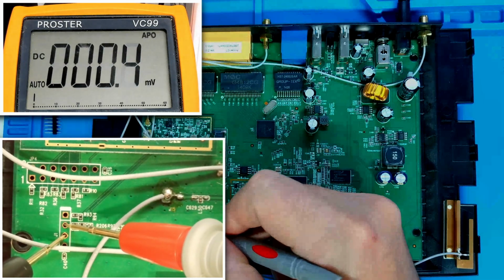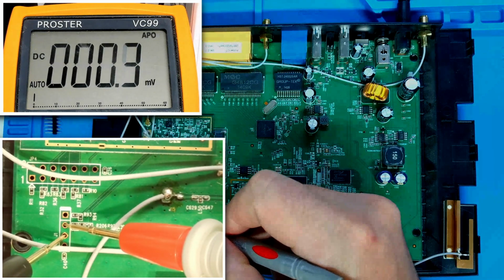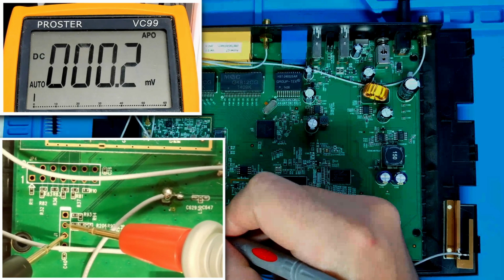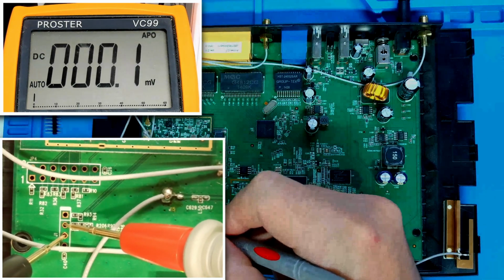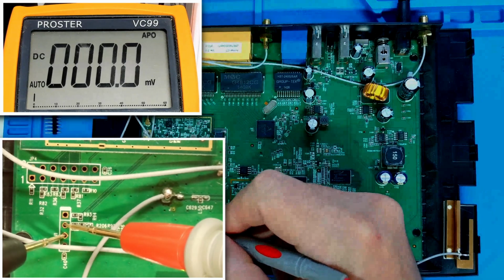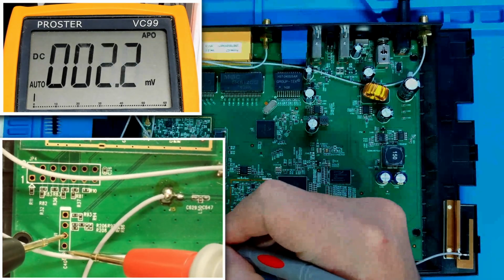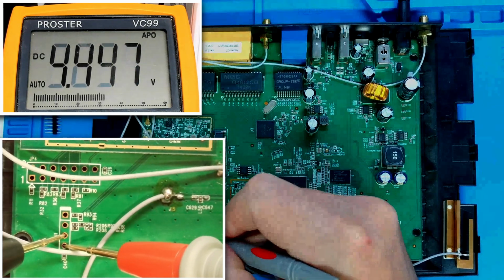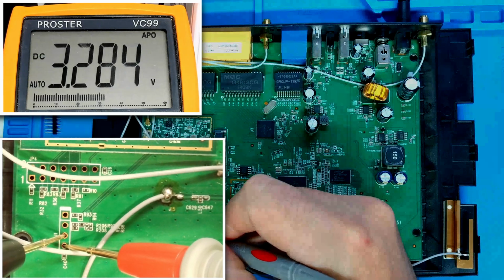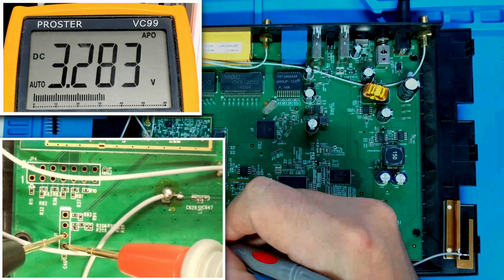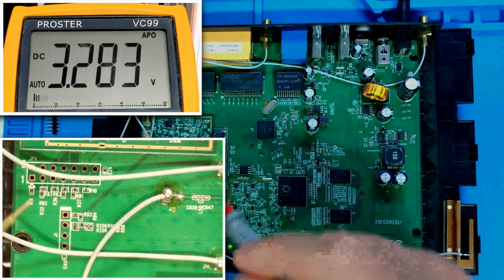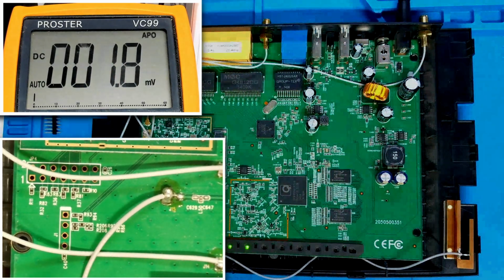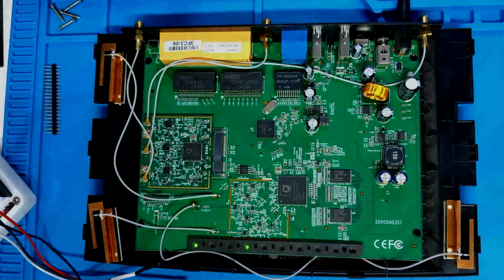Now pin 2, just a very low floating voltage. It's not quite ground, doesn't look like it's connected to anything. So that is likely going to be our RX, which means pin 4 is probably voltage. And yeah, we've got a pretty steady 3.28, 3.3. So that gives us our pinout for this UART connection, and now we can tie into it.